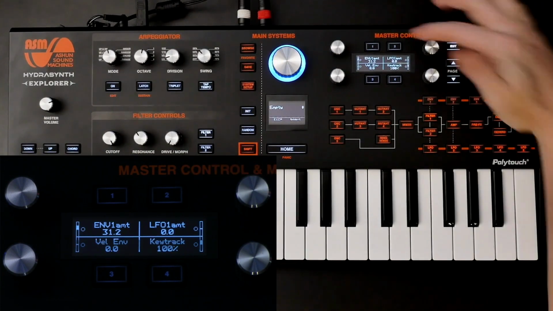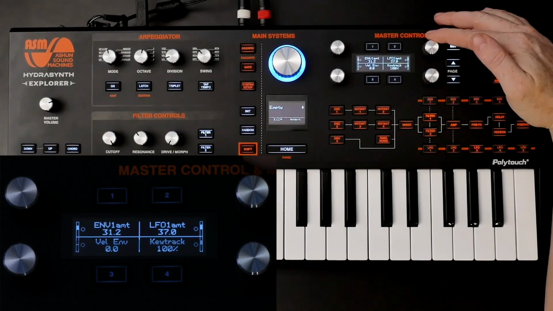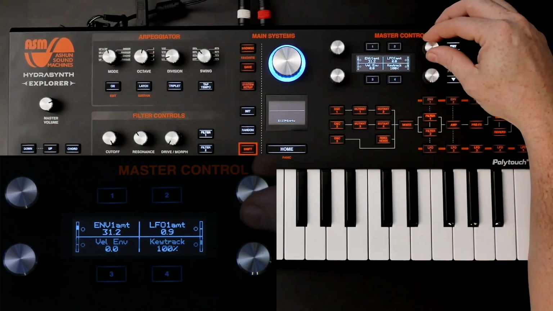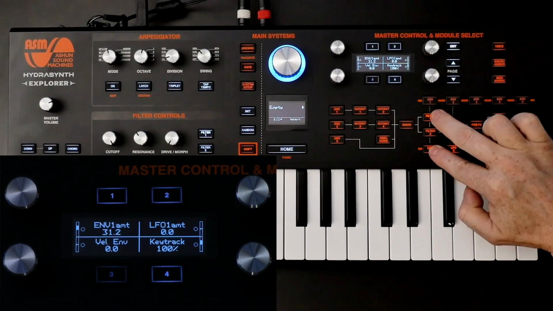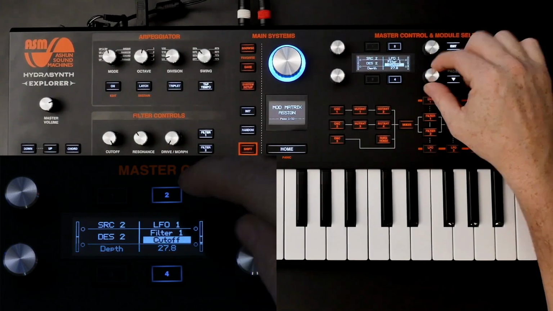The LFO1 amount here is actually going to be a bipolar amount. But if I want to set that to be a unipolar behavior, I would just hold down LFO1 and press filter 1 and then set the amount here.